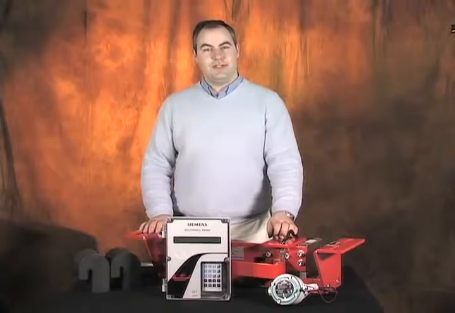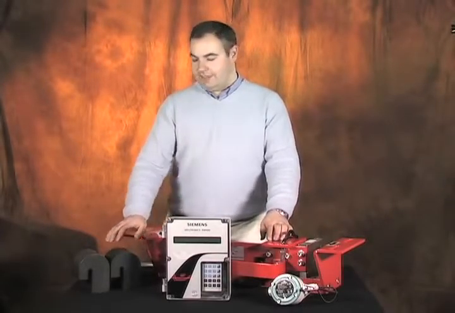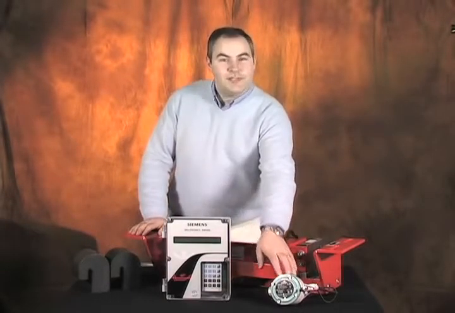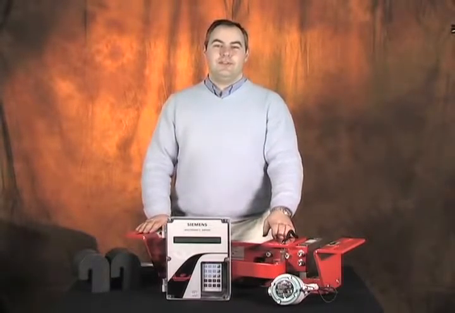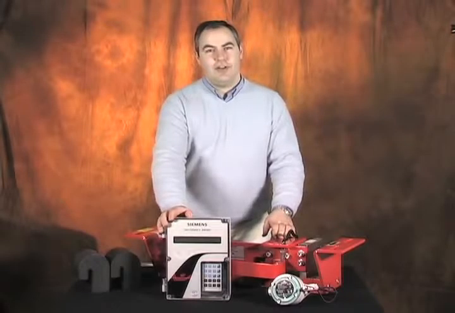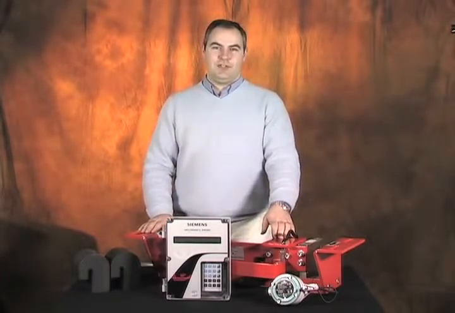A belt scale system consists of a scale weighbridge, calibration weights, a speed sensor, and an integrator. Today we are going to configure the Milltronics BW500 integrator for a typical belt scale application.